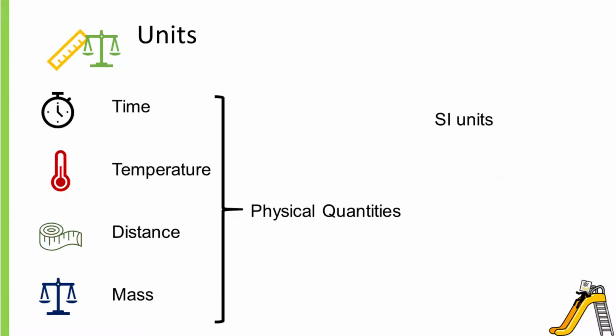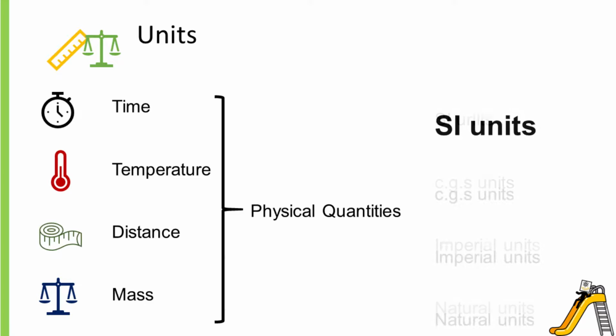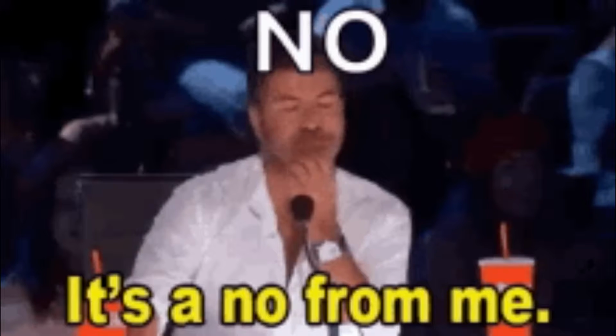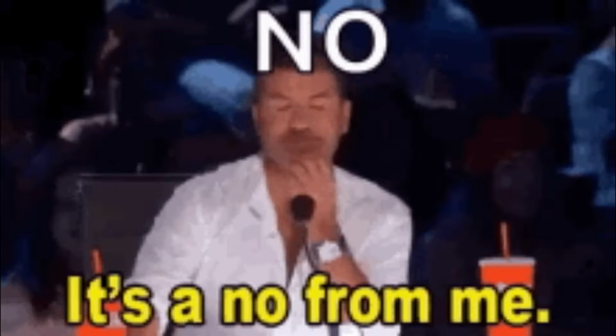There are SI units, there are CGS units, there are imperial units, and then there are natural units. So how do you know which language to speak, aka which units to use? Well, the whole science world got together and decided, okay, alright, we are all going to speak SI units, besides America. America said no, we don't want to use SI units, we don't want to talk SI units, we want to use imperial units on our own.